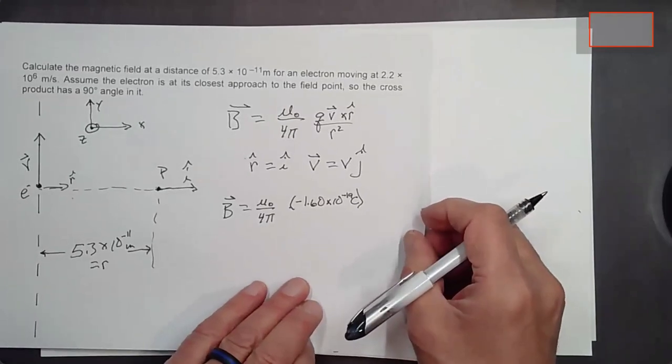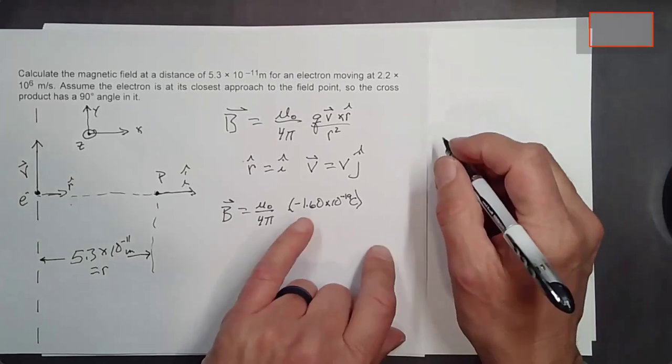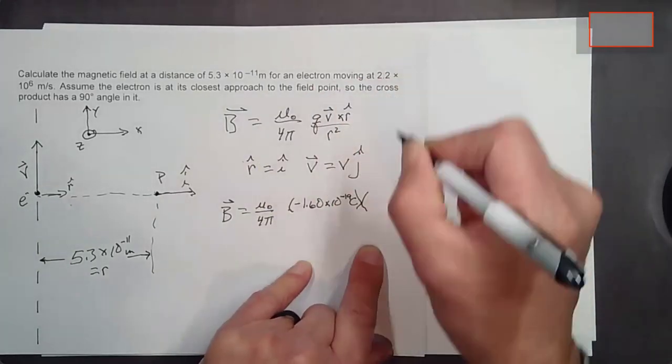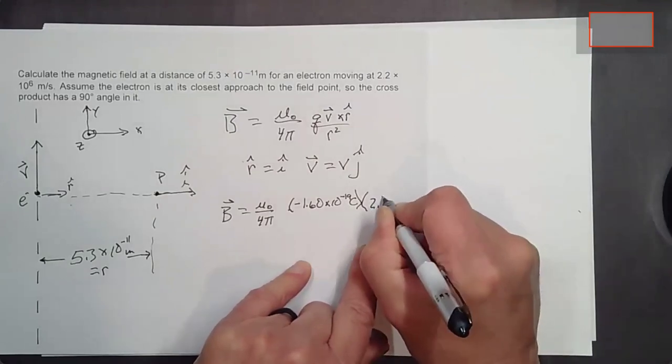Let's see, I think you can still see all the stuff I've written on here. 2.2 times 10 to the 6 meters per second is the magnitude of v.